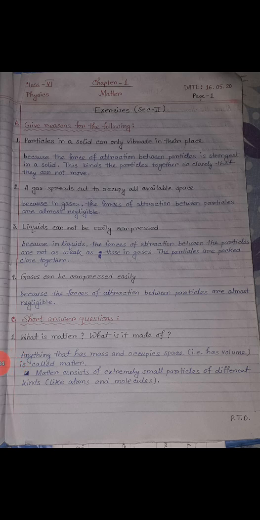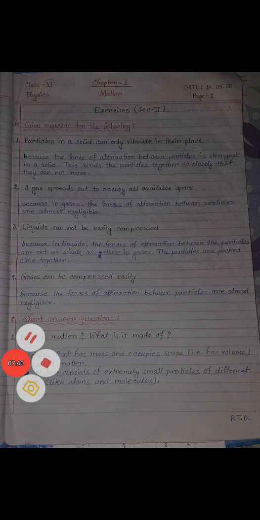Now coming to B, distinguish between the following: solids, liquids and gases. So the first point is shape. Solids have definite shape, liquid takes the shape of a container and gas has no definite shape. Next is volume. Solids have definite volume, liquid have also definite volume, but gas has no definite volume.